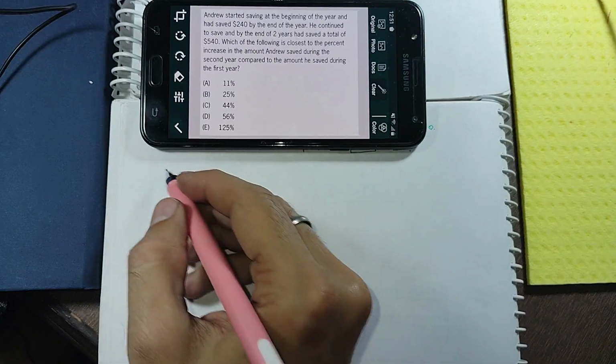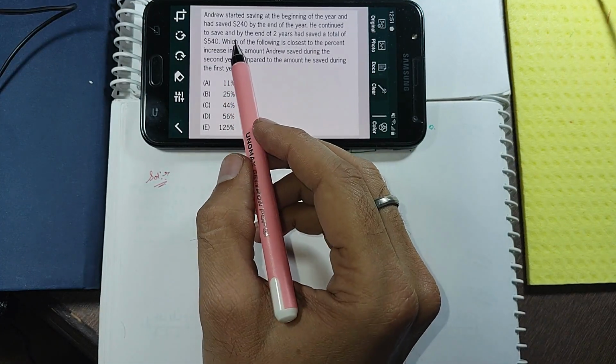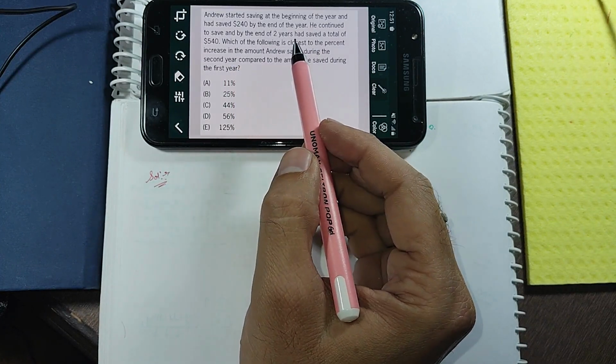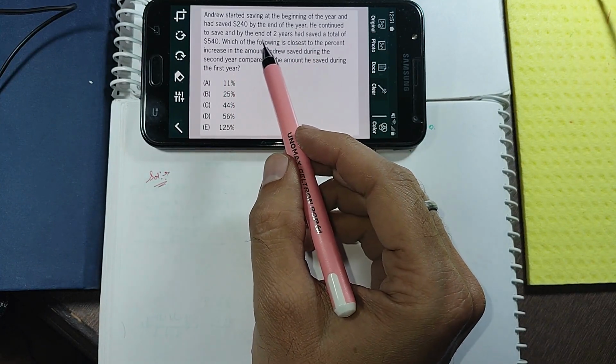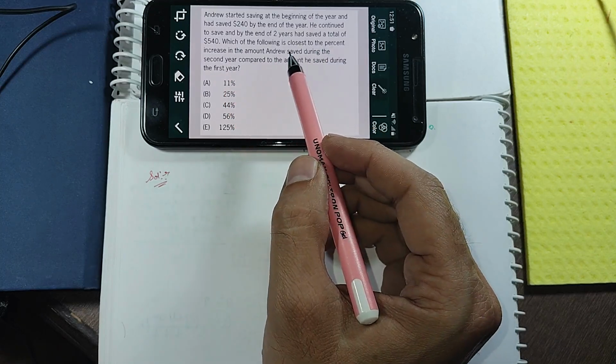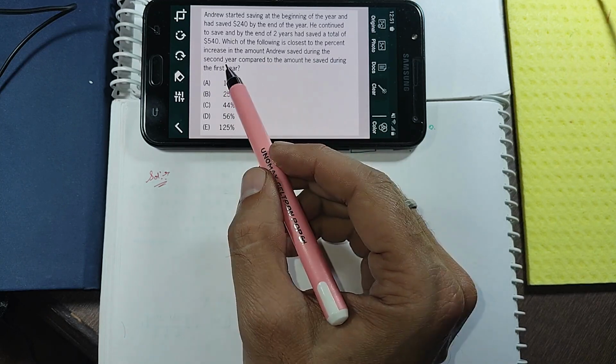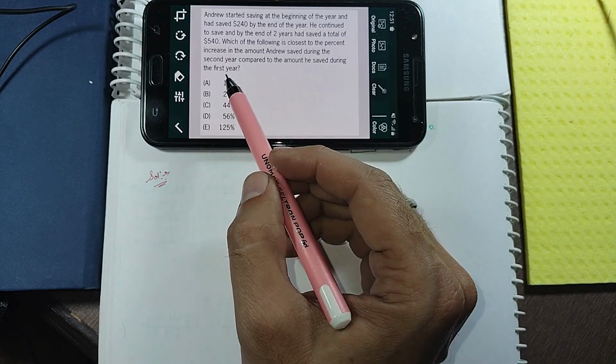Right? Andrew started saving at the beginning of the year and had saved $240 by the end of the year. He continued to save and by the end of 2 years he had saved a total of $540. Which of the following is closest to the percent increase in the amount Andrew saved during the second year compared to the amount he saved during the first year?